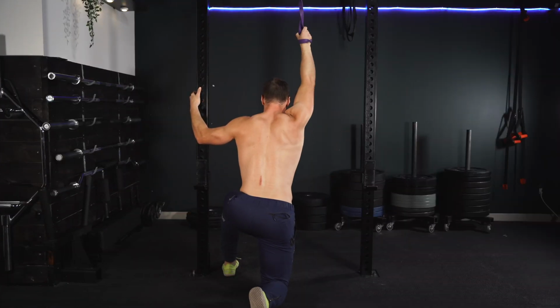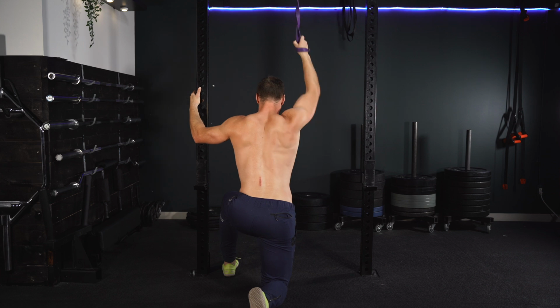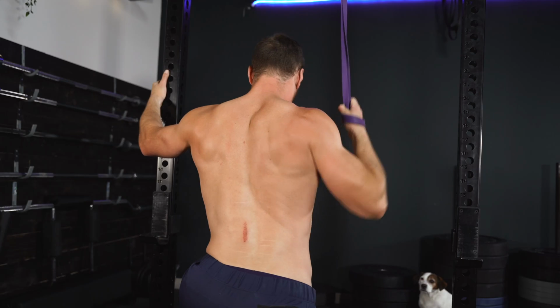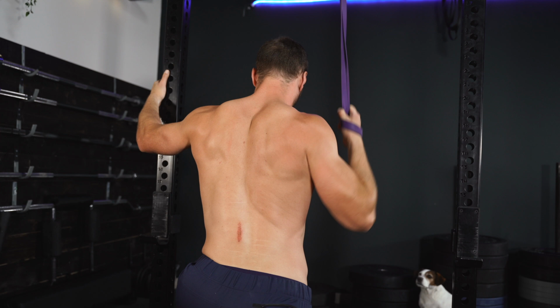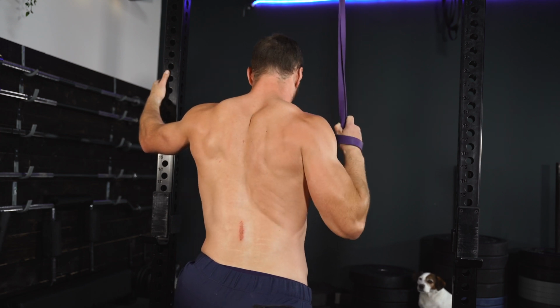If you don't have a cable or seated lat pulldown setup, you can also play around with a half kneeling band version. This can hit the lats fairly well, especially when you're limited on equipment options.